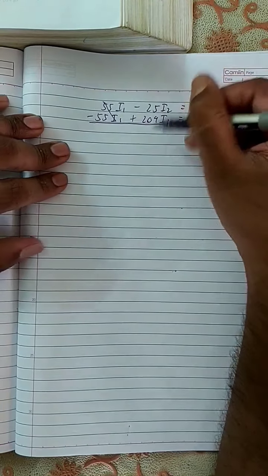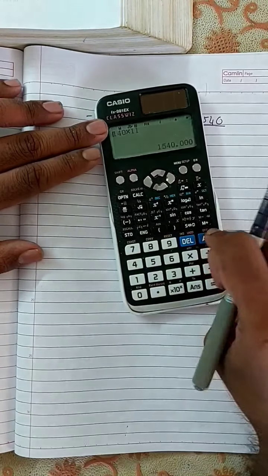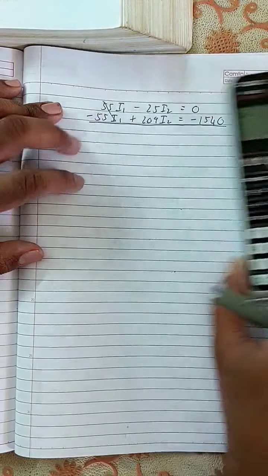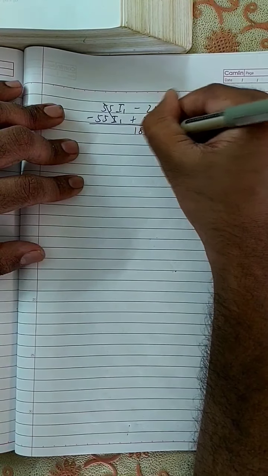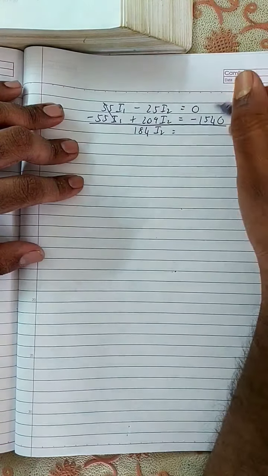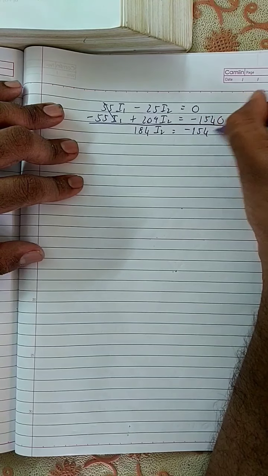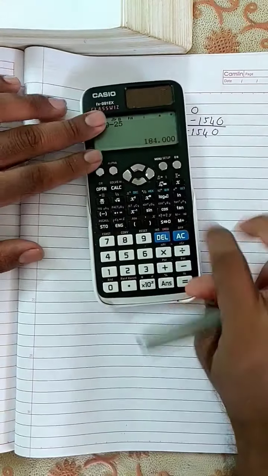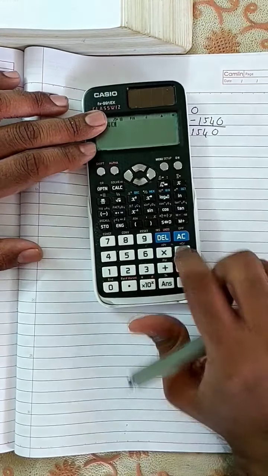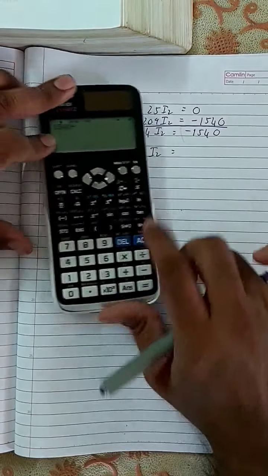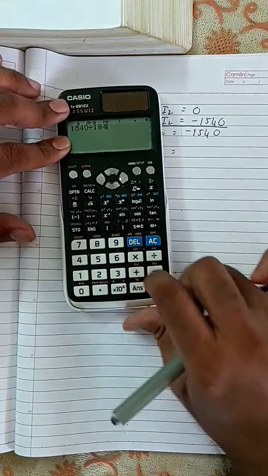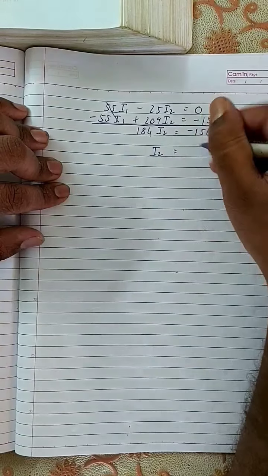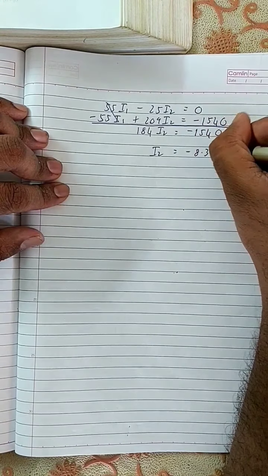Adding these up, the I1 terms get cancelled. This becomes 209 minus 25, which is 184, so 184I2 is equal to minus 1540. Therefore I2 is equal to 1540 divided by 184, which is 8.37, so this is minus 8.37.